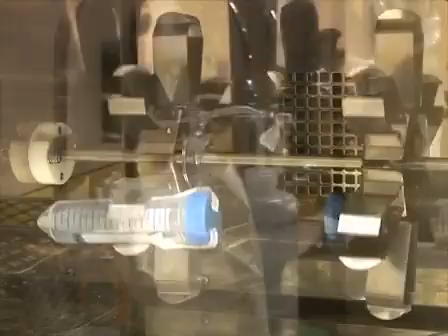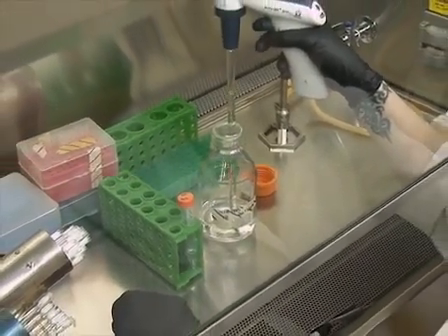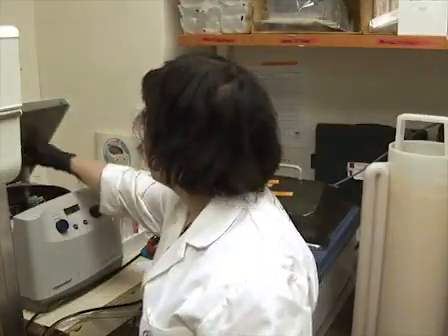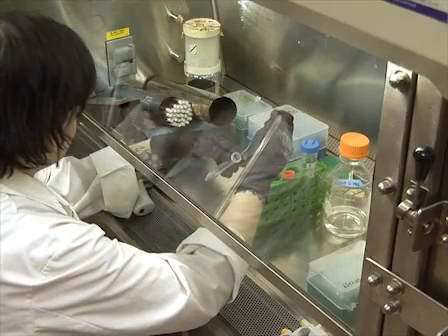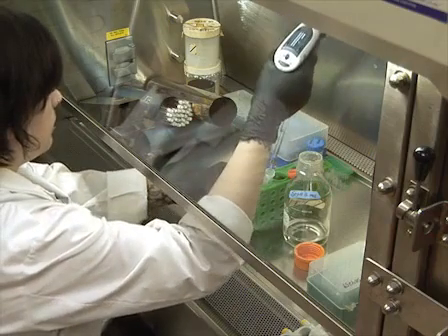Place the tube in a rotating oven set to 37 degrees and let digestion take place for 45 minutes to an hour. Once digestion is complete, add 10 milliliters of sterile tissue culture PBS to stop the enzymatic reaction and spin the cells down at 300 times G for 5 minutes. Remove the supernatant and resuspend the pellet in 5 milliliters of PBS.